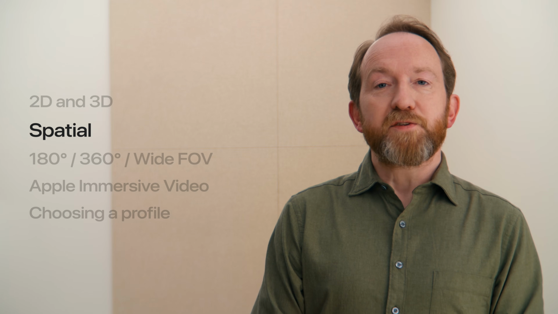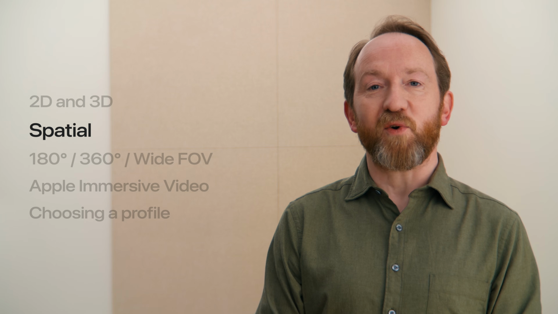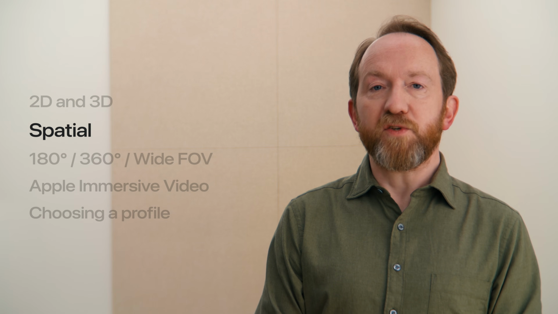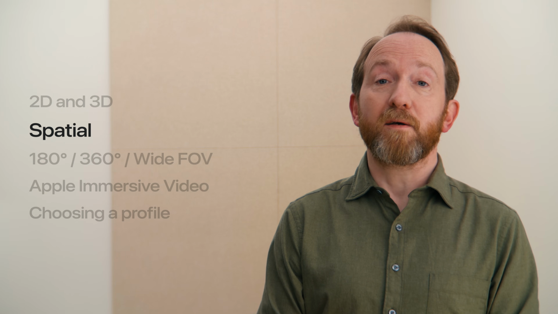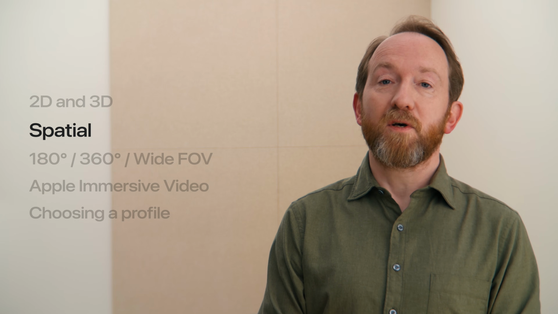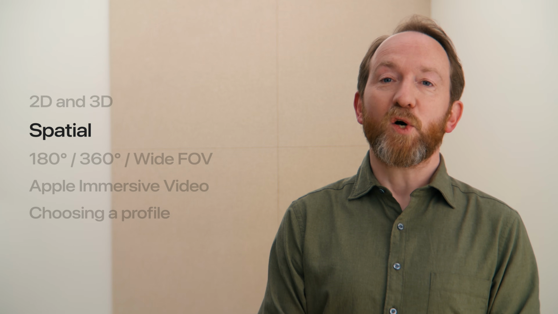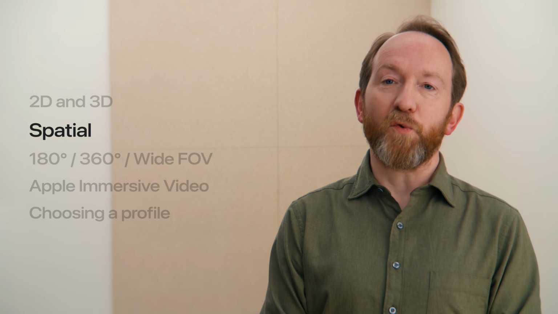3D video is the medium of choice for professional stereo productions designed to be viewed on a big screen. But stereo video doesn't have to require a movie studio. Vision Pro supports a new kind of stereo media that people can capture themselves, known as spatial video. People can shoot comfortable, compelling stereo content on devices like iPhone without needing to be an expert in the rules of 3D filmmaking.